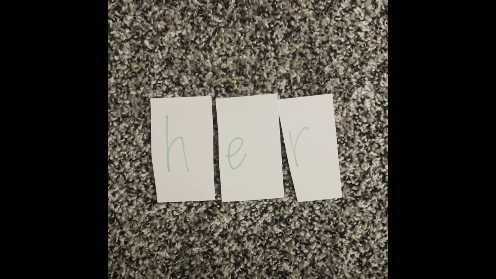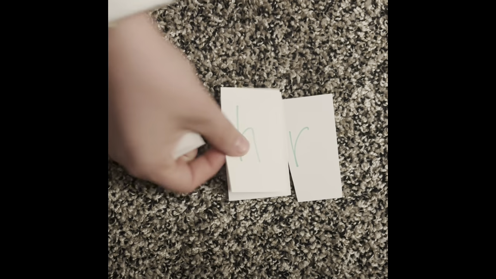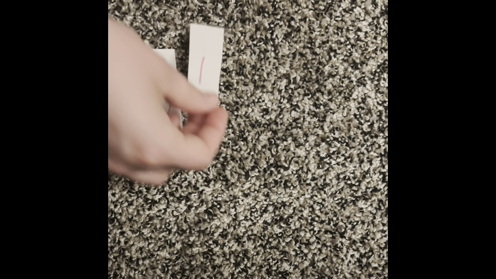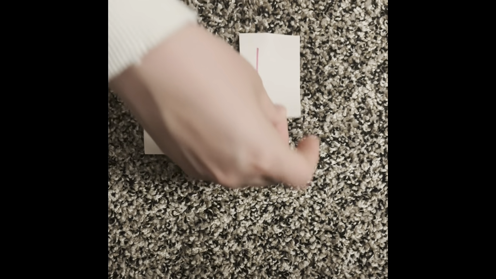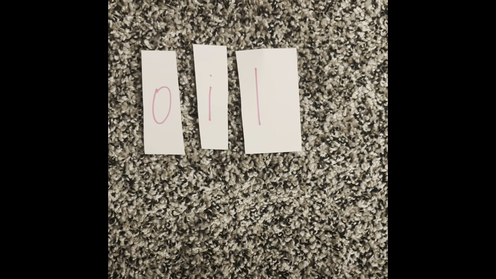Remember, our vowels are A, E, I, O, U. We have lots and lots of consonants. Ooh, I have a good one right here. Let's do a vowel team. Ready? We have O, I, L. This can be kind of a tricky word if you don't know how to decode this vowel team.